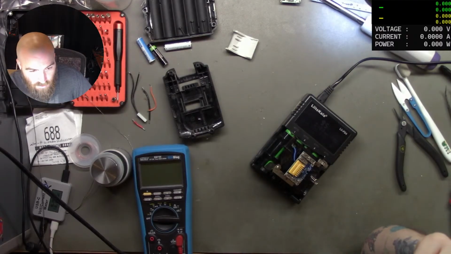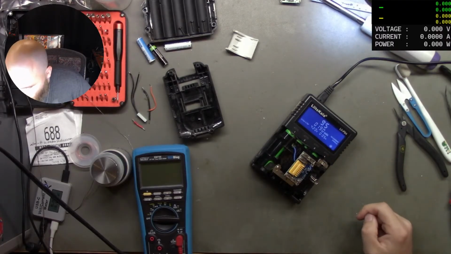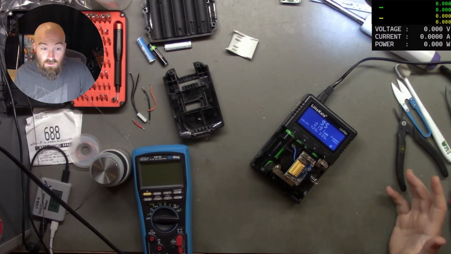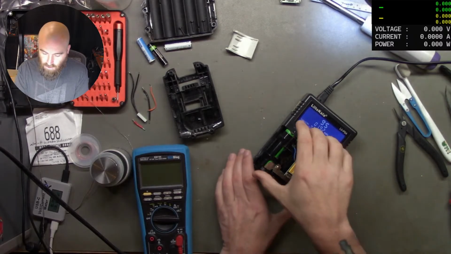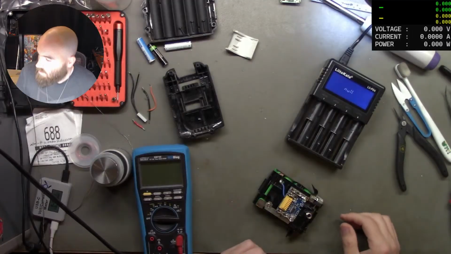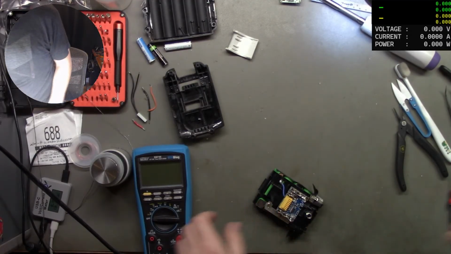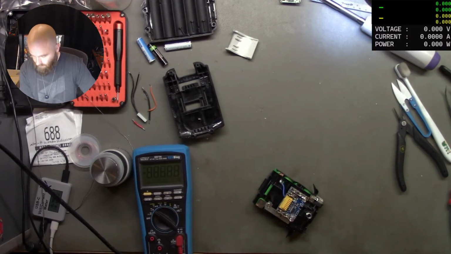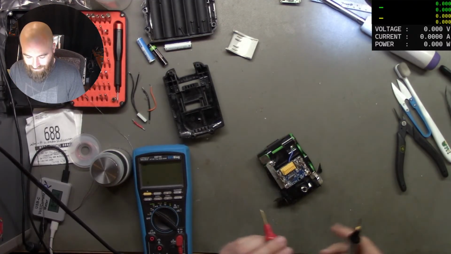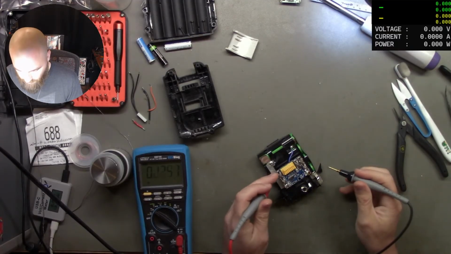Yeah, I don't know what's going on with the replacement charge controller, like what's set up on it. All right, it's at 4.2, which might actually be a little much. I want it to be around 4.15.